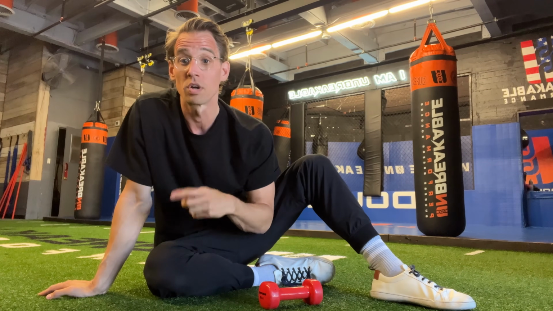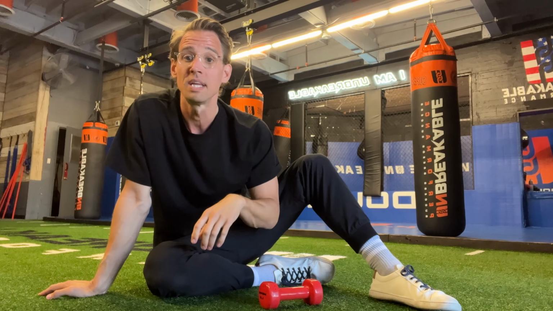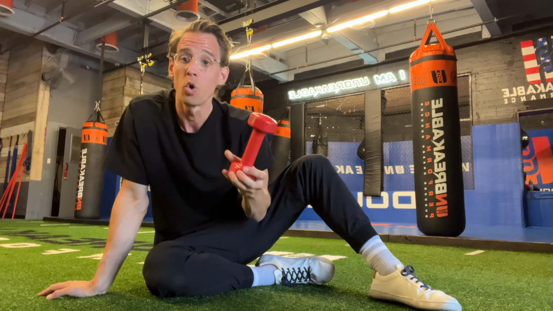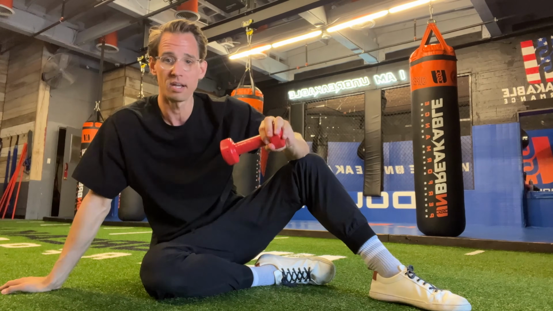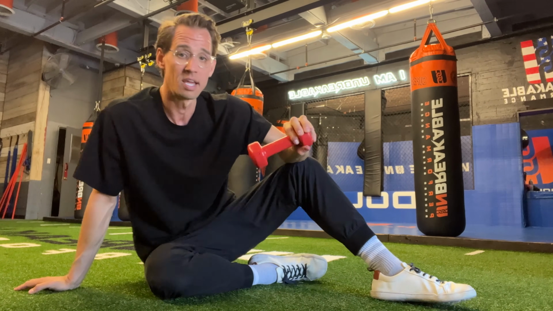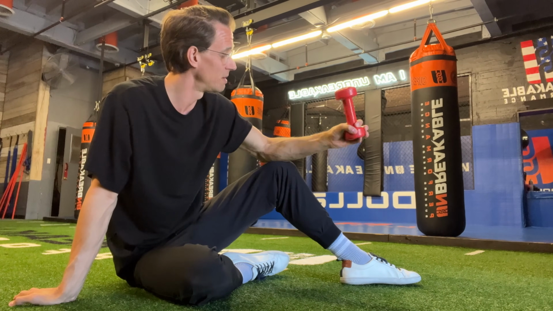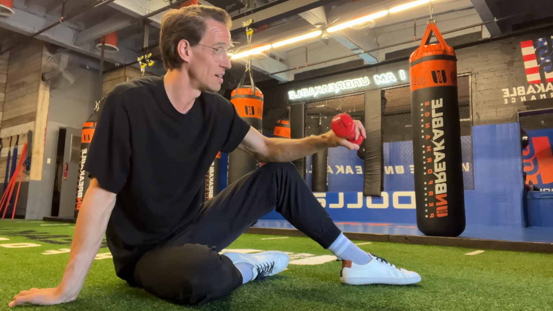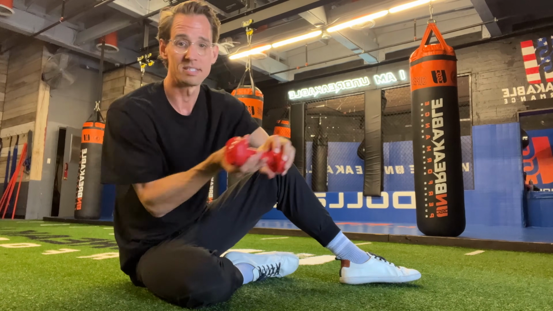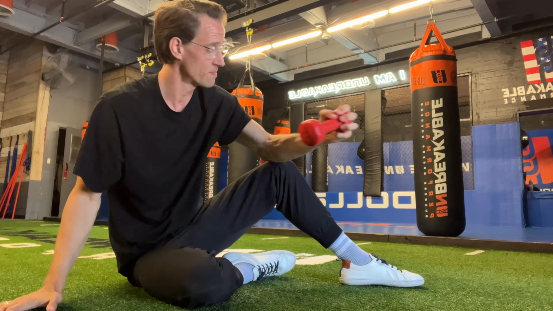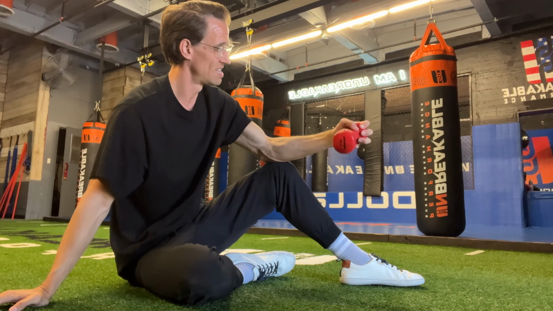The second way to work on the pronation supination problem is to get a weight. Hold the weight by the end, not the middle, post it up on your elbow, and then simply roll easily and slowly from pronation to supination, back and forth. So the weight will be going down and then back, down and back. Some people like to hold the weight this way, go down and back.